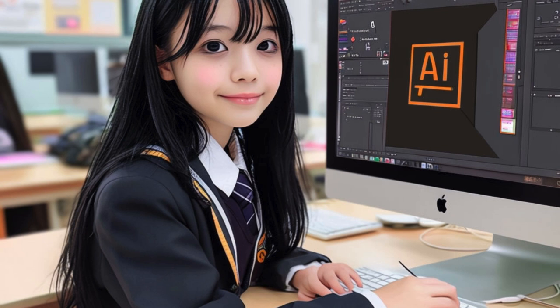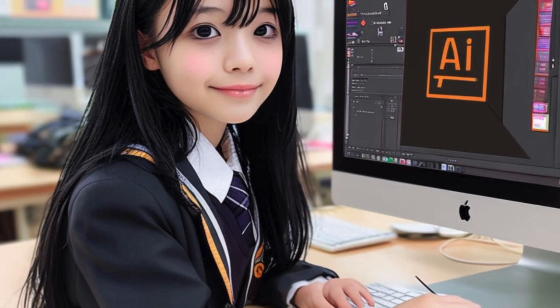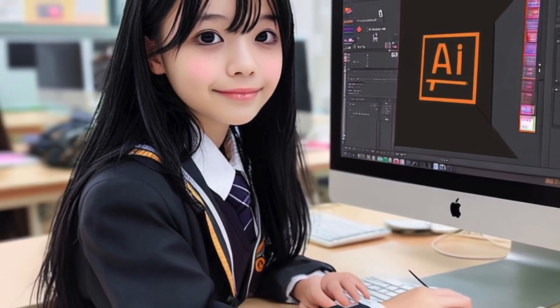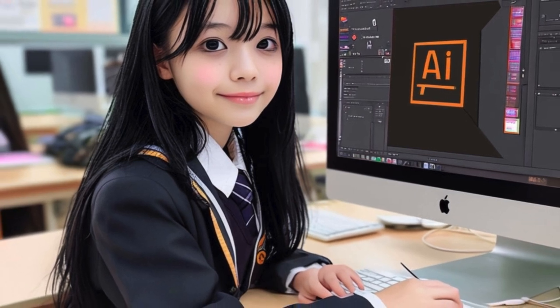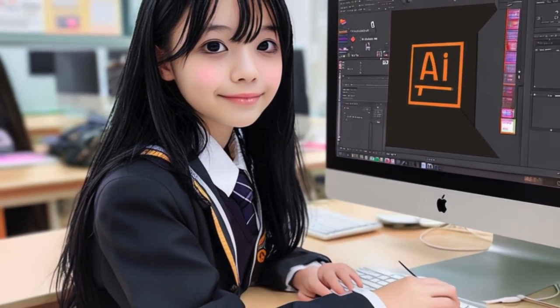Why choose Krita? Krita's appeal lies not only in its cost but also in its specific features that cater to digital artists.